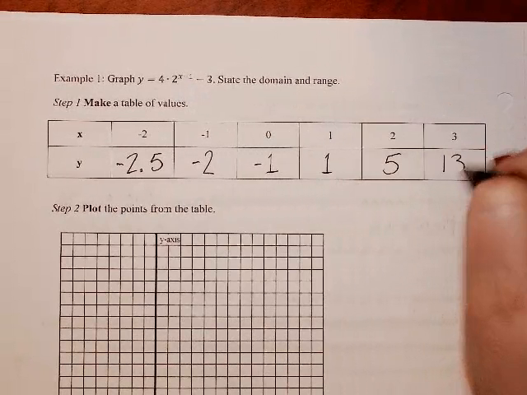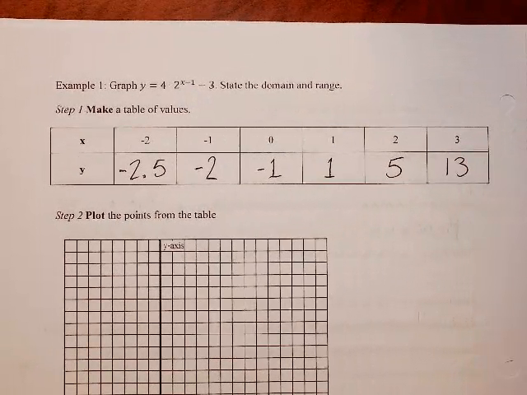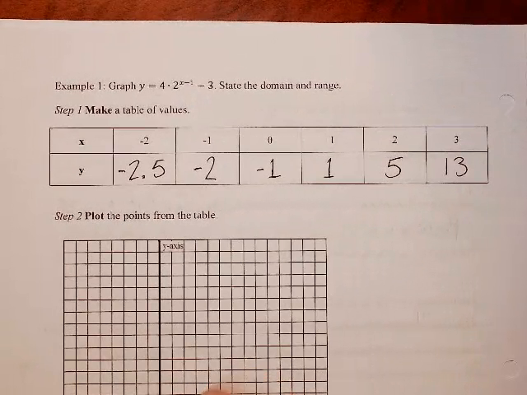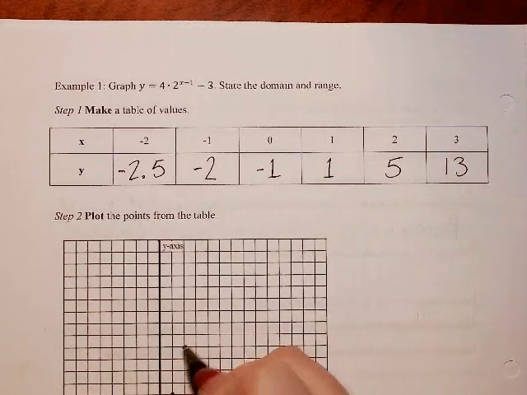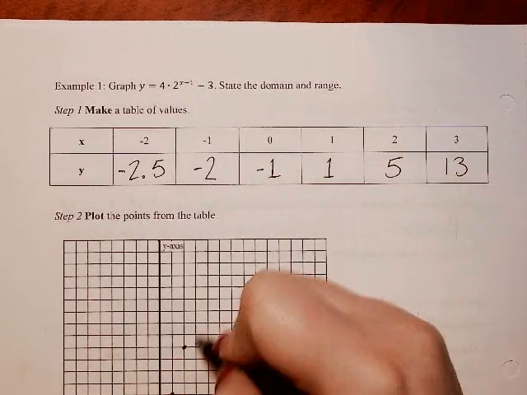So we have (-2, -2.5), (-1, -2), (0, -1), (1, 1), (2, 5), and (3, 13).